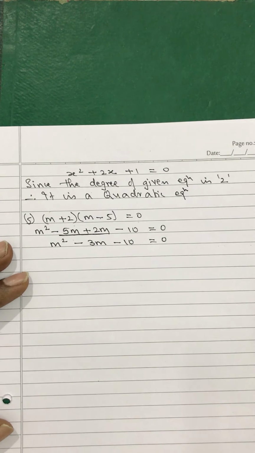Okay, now let us go to the next one, that is x minus 1 the whole square is equal to 2x plus 3. Of course we will have to solve this first, and with this we will have to use the formula of a minus b the whole square, which is a square minus 2ab plus b square. This formula we will have to use over here.